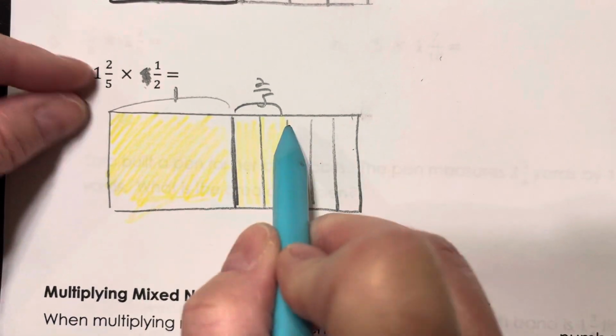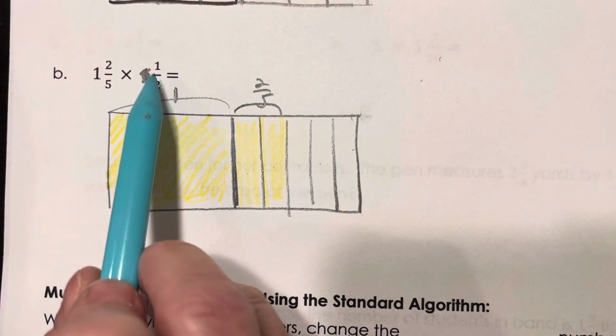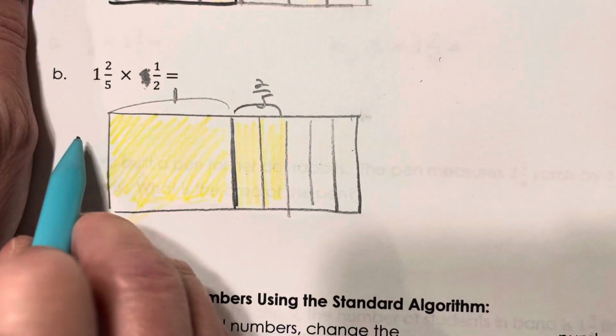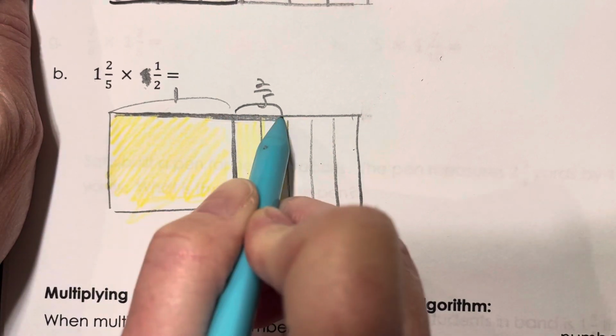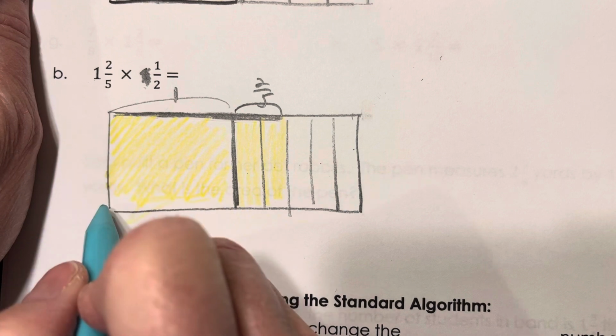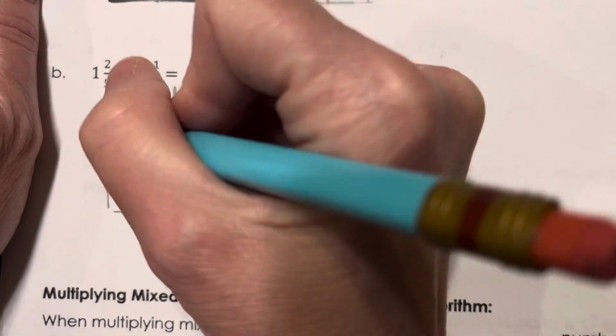This represents 1 2/5. Now I want to multiply that by 1/2, so I want only 1/2 of the 1 2/5. So on this side, I want this to be 1/2. So right here, I've got my 1 2/5 for my side length. Here I only want 1/2, so that means I need to cut this into 2 pieces, because my denominator's 2. And I only want 1 of those 2 pieces.